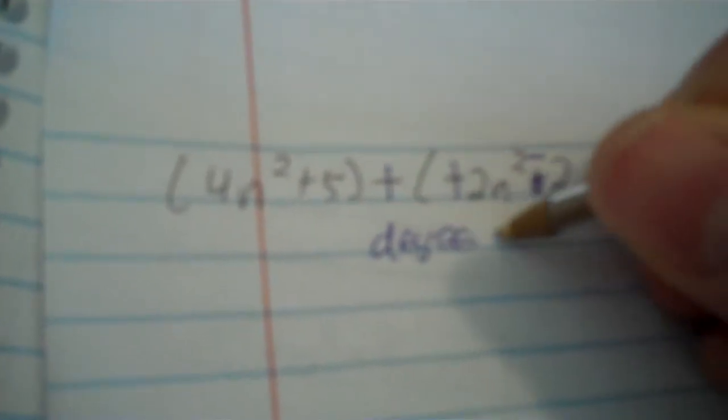So the degree is n to the second. So it's just blank n to the second plus blank n plus blank. And then after I'm done with this problem, I'm going to go over a couple what ifs. Okay. So n to the second, we have 4 plus 2. Okay. 4 plus 2 is 6. Right there.